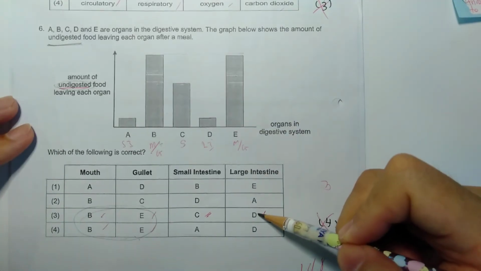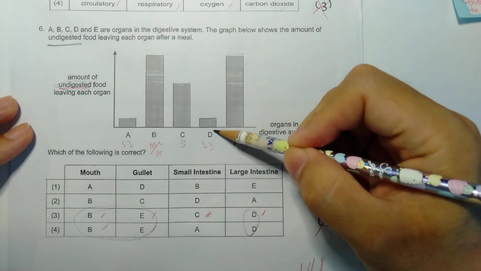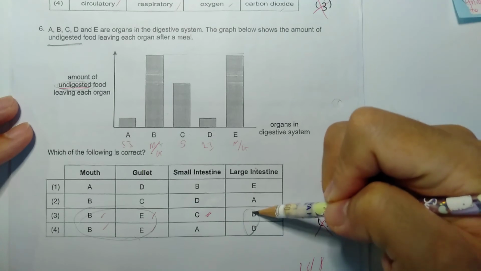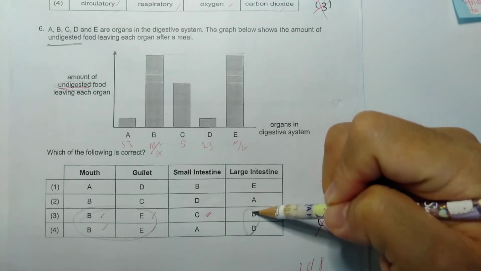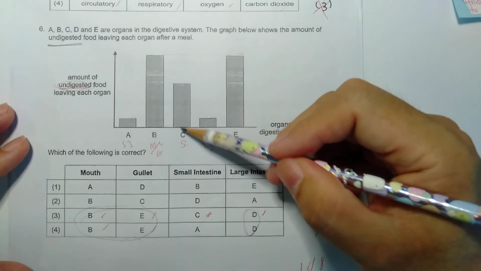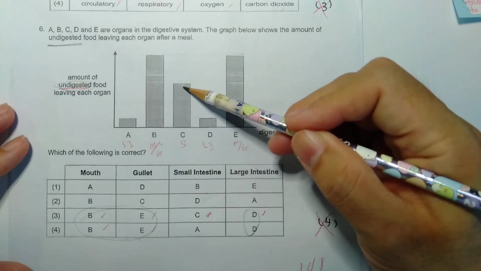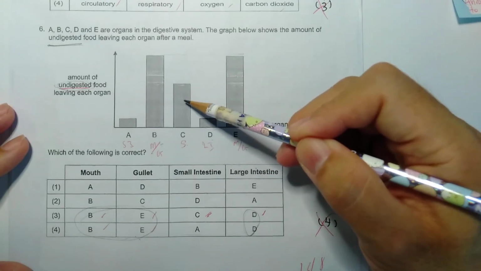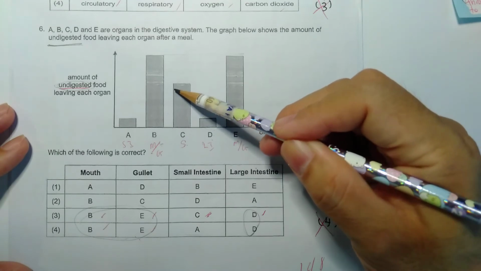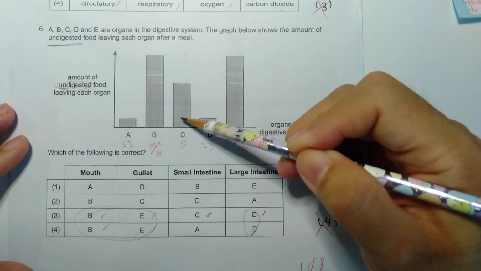So here, this one we already know, right? The large intestine is D. So if this is the large intestine, then what comes before the large intestine is the small intestine. In the small intestine, there is still some undigested food, because digestion ends in the small intestine. As the undigested food goes through the small intestine, it gets digested and absorbed into the bloodstream.